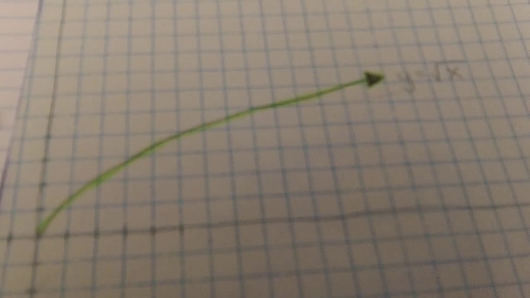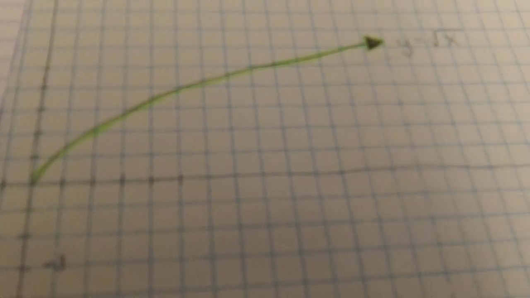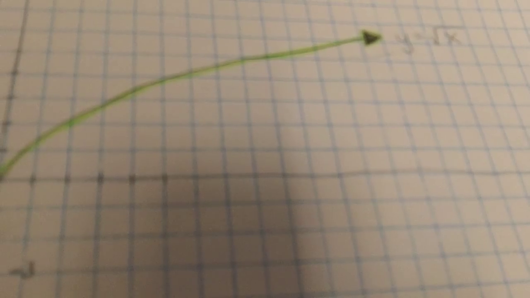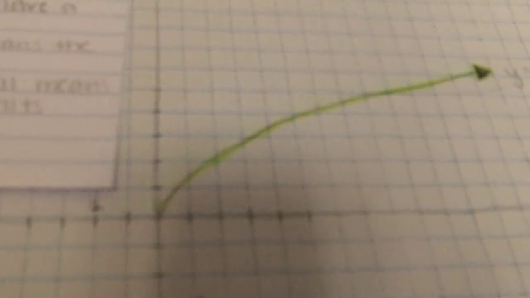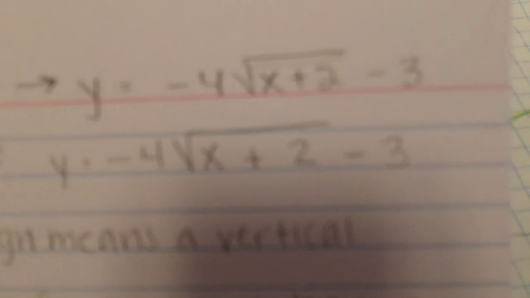So this is what our parent function of y equals square root of x looks like. It just simply starts at the origin and extends upward and outward. It doesn't continue underneath the x-axis because then it would not be considered a function because it wouldn't pass the vertical line test.